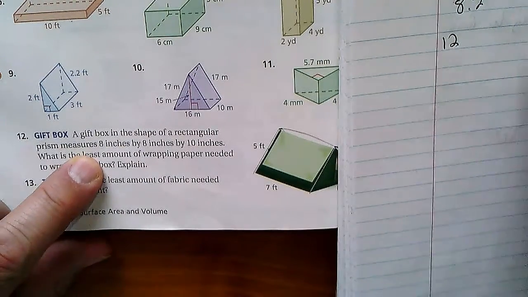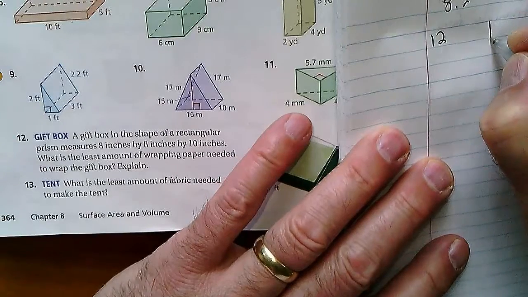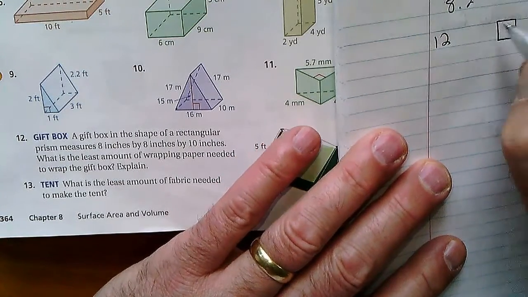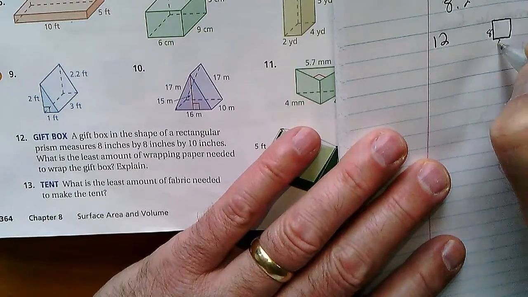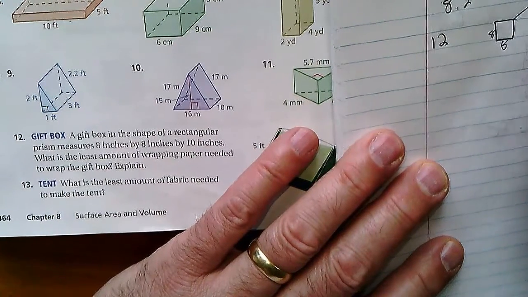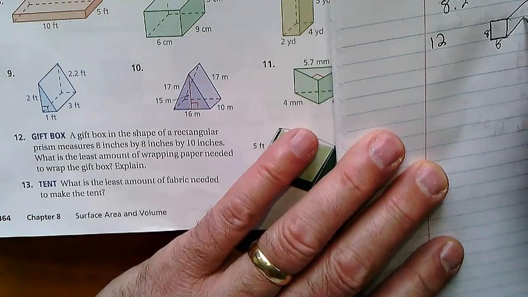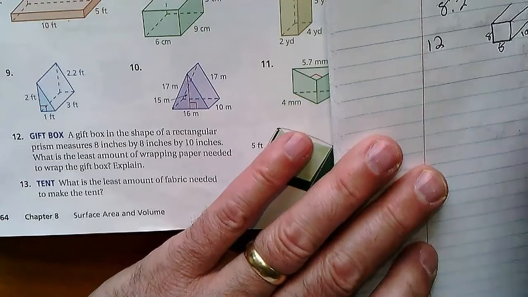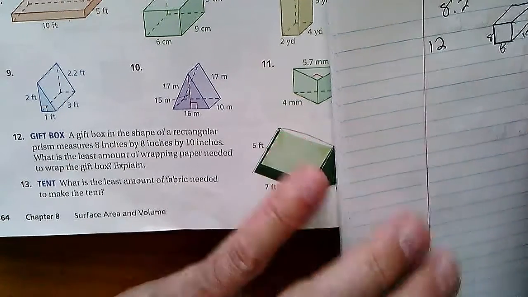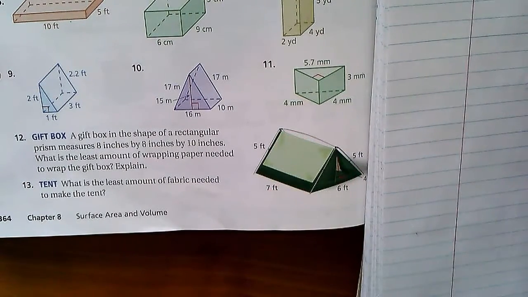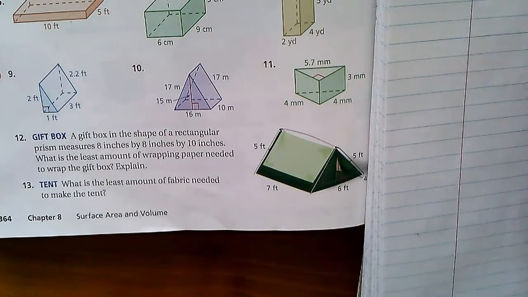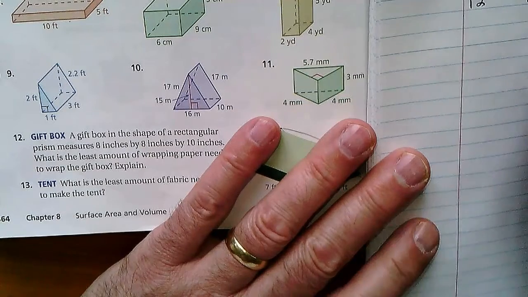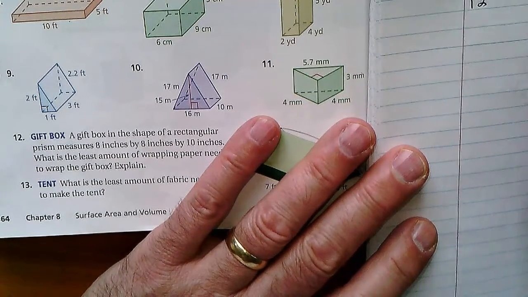So I'm going to draw a quick little picture. I'm going to say 8 by 8, and let's make that 10 long. So this is 10. Those are the only numbers I need, but I need to make sure again that I got every face. So I'll do the front and the back. That's 8 times 8, and I got 2 of those.